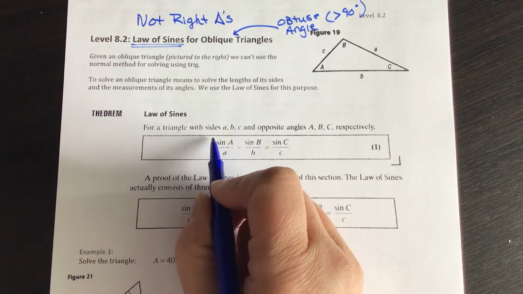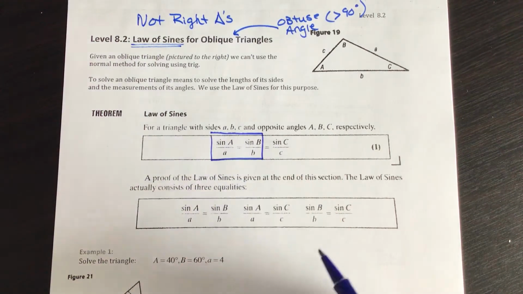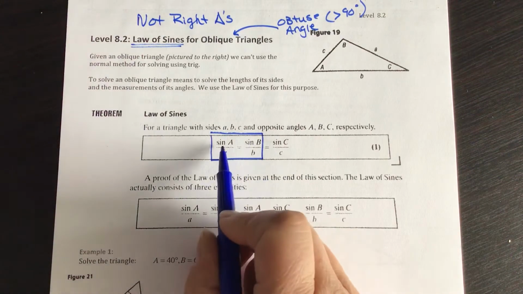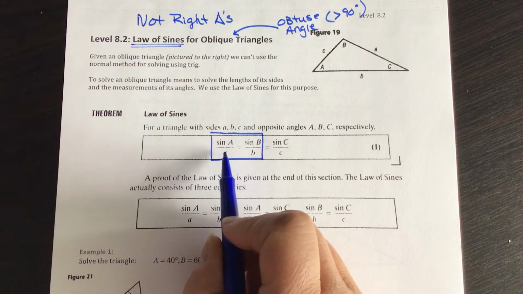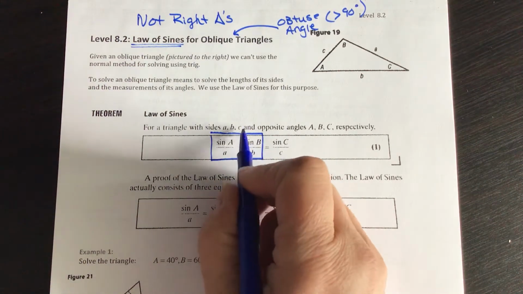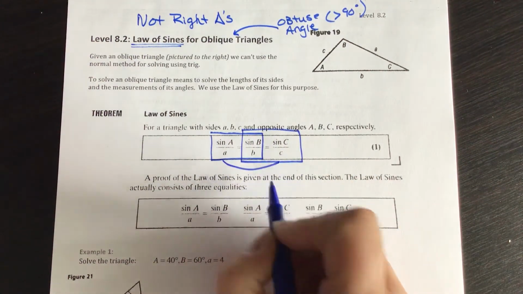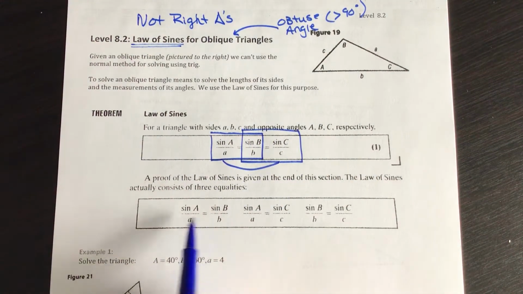So I can take any of these ratios and set them equal to another ratio, and that would form a proportion. I can take the parts for A and B and set them equal to each other, I can do B and C, or A and C. And that's what this just says down here.